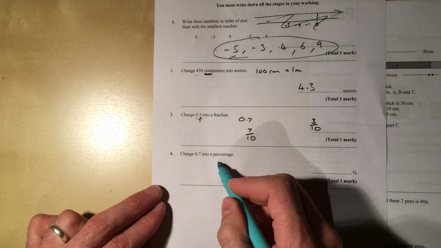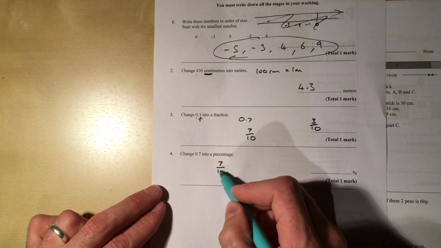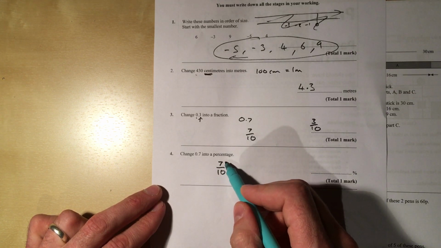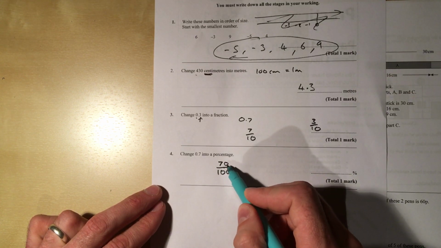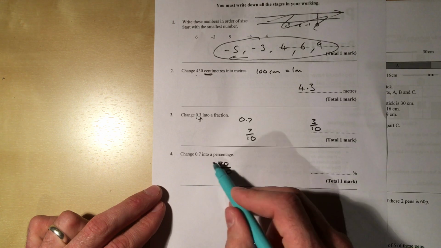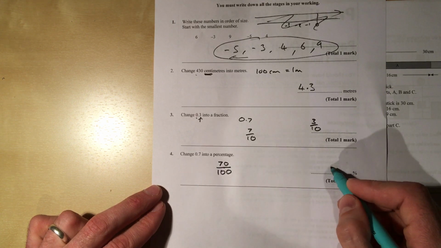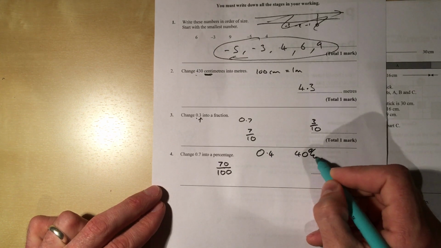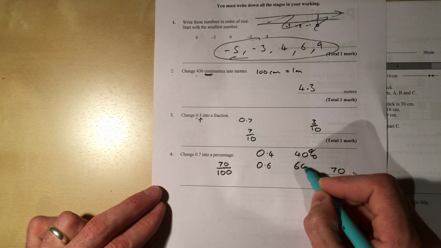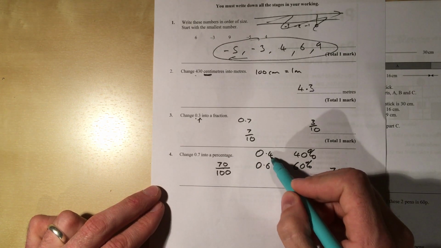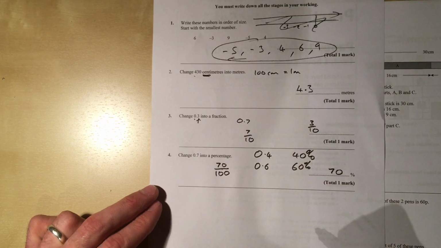Changing 0.7 into a percentage, well, we just said 0.7 is 7 tenths. Now percentage is out of 100. So if we change it into hundredths, then we times by 10 on the top, times by 10 on the bottom. That is 70 out of 100, okay? So 0.7 isn't 7%, it's 70%. It's 70 out of 100. 0.4 is 40%. 0.6 is 60%, and so on, all right? It's a 4 in the tenths column, that's 4 tenths. 4 tenths is the same as 40 hundredths.